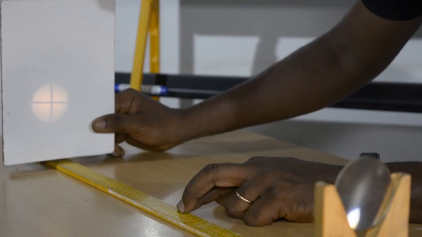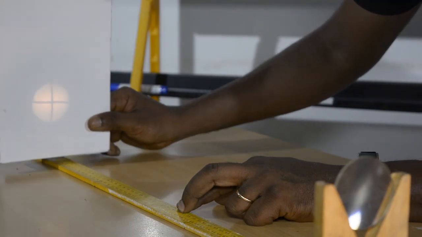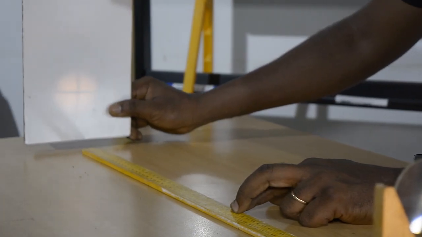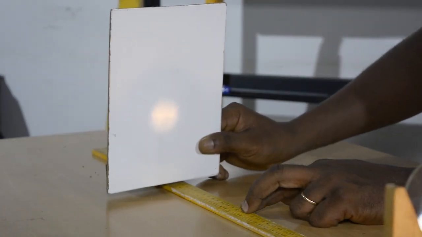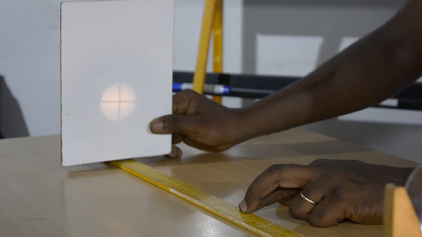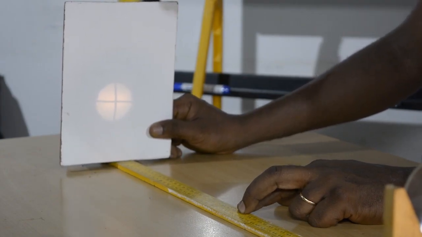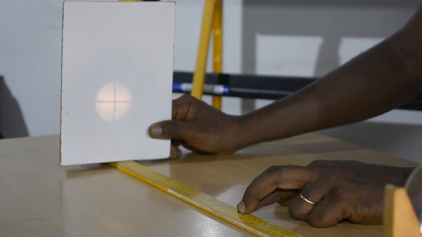This is sharp. So you test and see at your own convenience; you know which one is sharp. As I'm moving there, you see it become blurred. If I come closer to it, it becomes blurred. So there is a point where it's going to be sharp. That is a sharp image for me. I can keep that sharp image somewhere there. So this is the sharp image, to be precise.